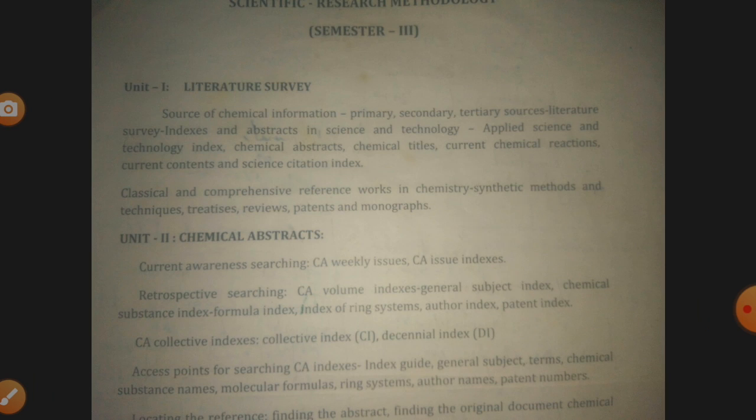The first one is literature survey. It is completely related to the researcher. Any researcher doing research, the first part is survey of literature. So they are providing this literature survey in your unit. That means you need to study primary, secondary and tertiary sources. First of all you want to know what primary, secondary and tertiary sources are, then how to collect the literature. From that point of view, the indexes, abstracts, science and technology, chemical abstracts, chemical titles, that's all about the literature survey.